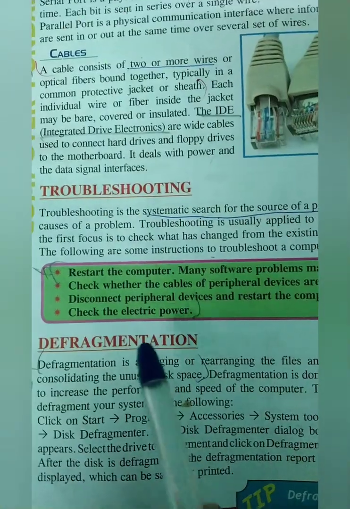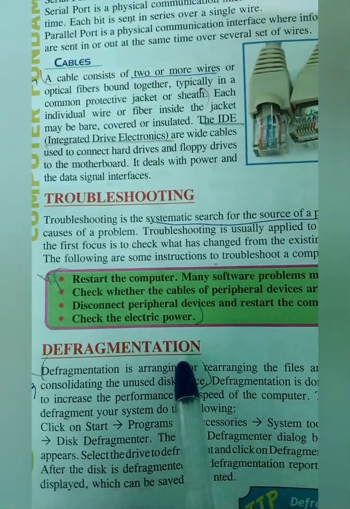Then next topic is defragmentation. What is defragmentation?